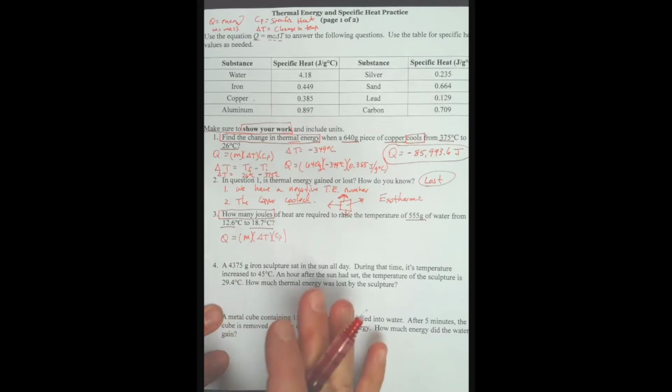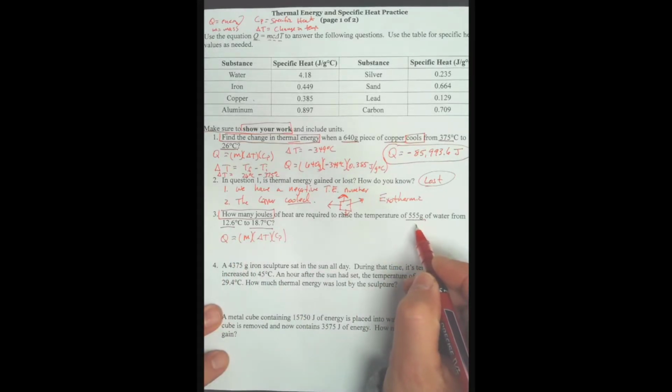So let's go through and figure out what we have right now and what we still need to get. Do we have our mass? Yep, there it is right there, 555 grams.